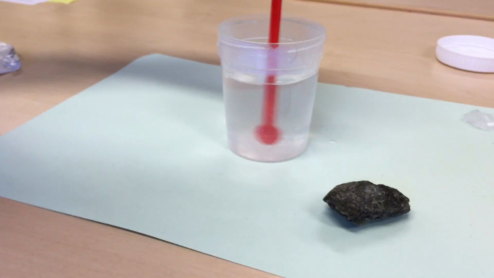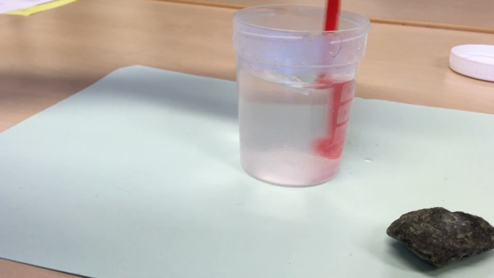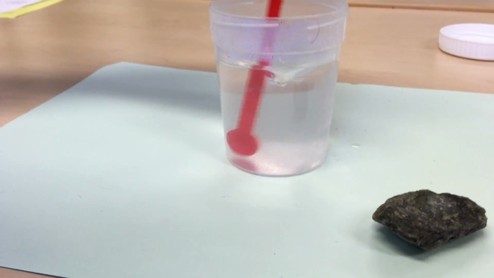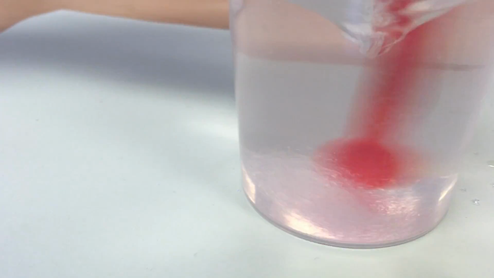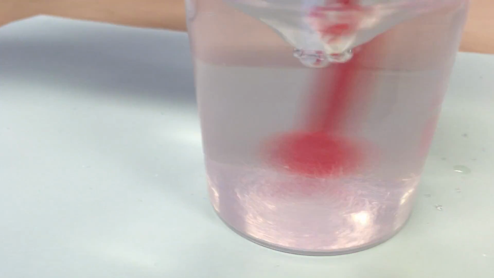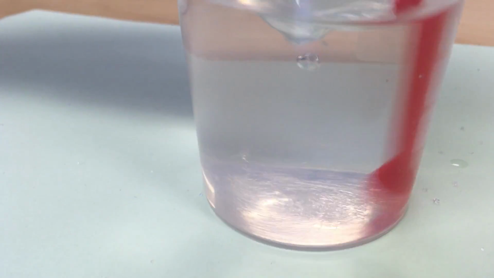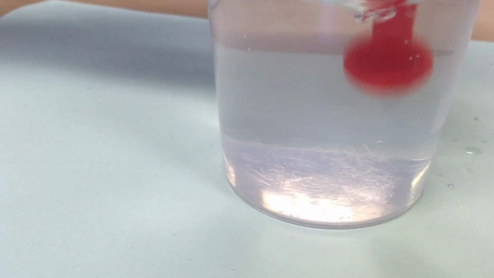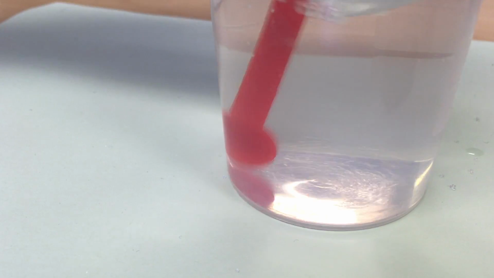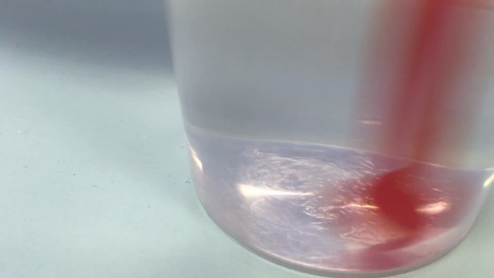So here we are bringing the solution up to speed, and all the little crystal powder is almost gone by now. Yep.